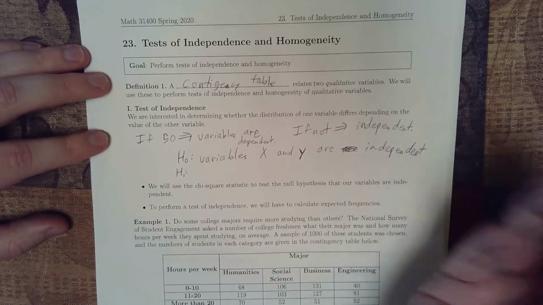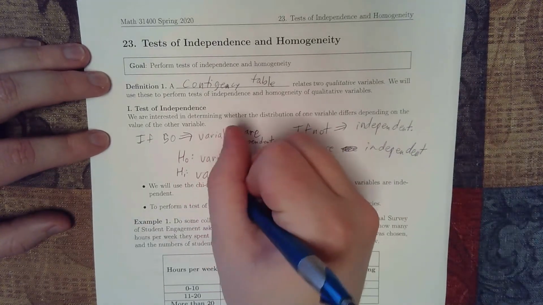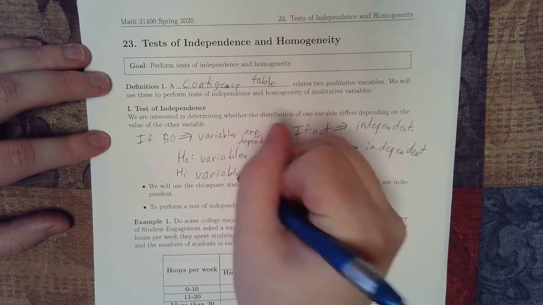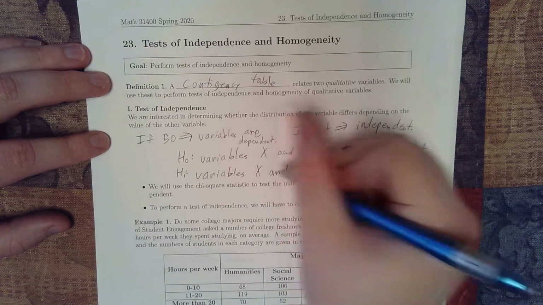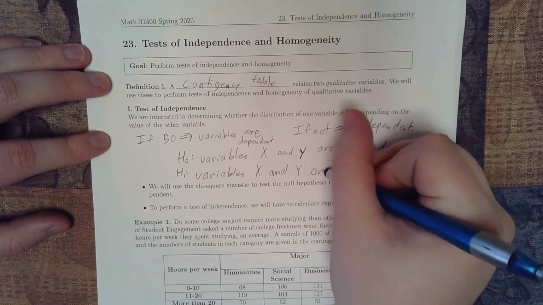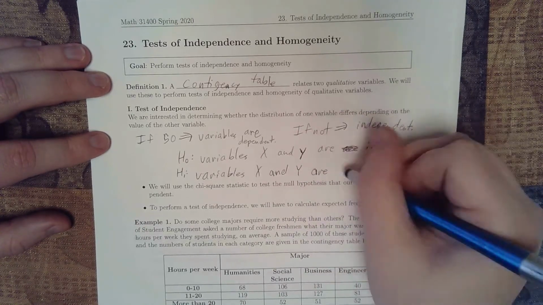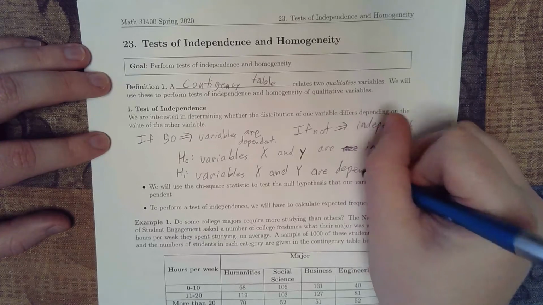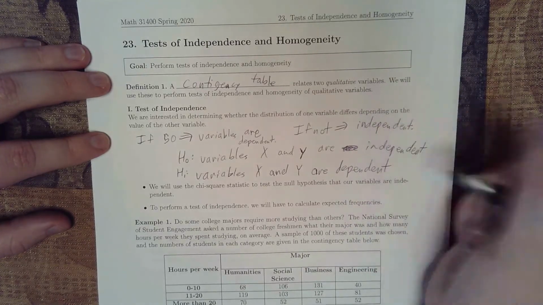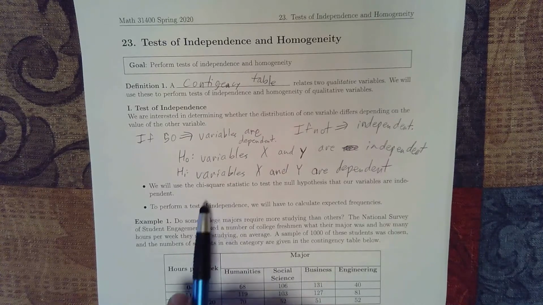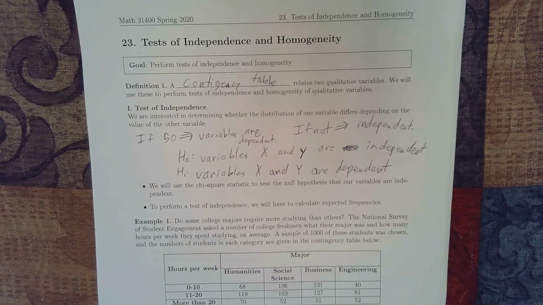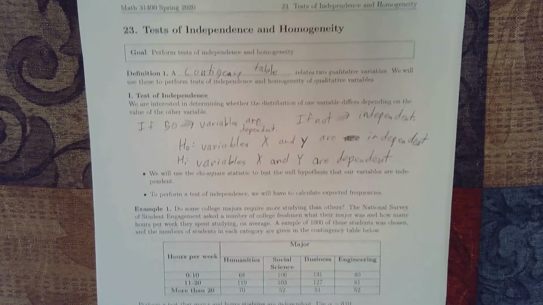However, our alternative is going to be the opposite, that our variables X and Y are actually dependent. So again, we're going to use the chi-squared statistic when we're trying to perform this test.